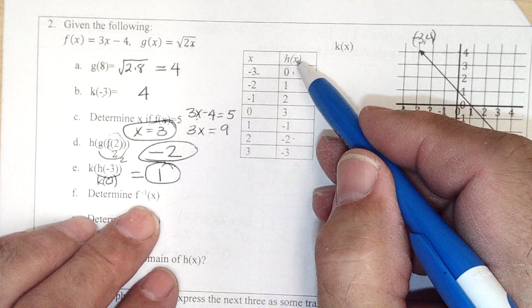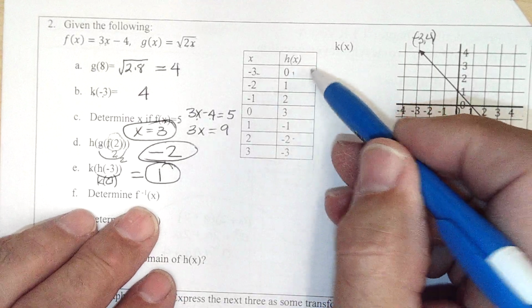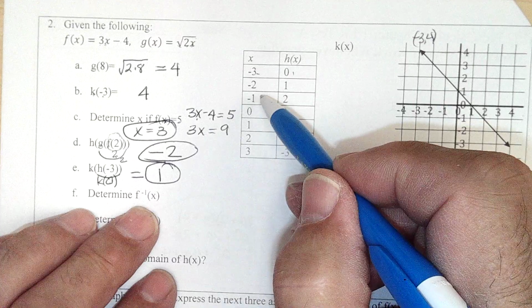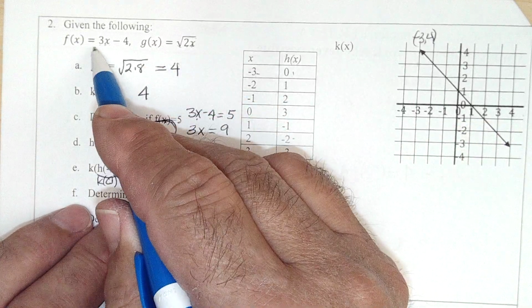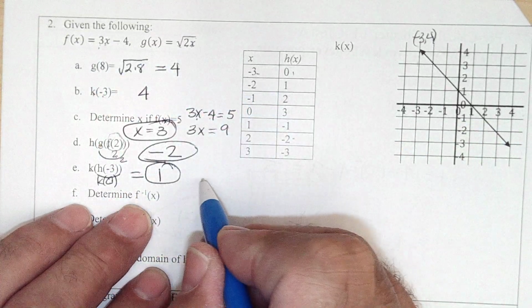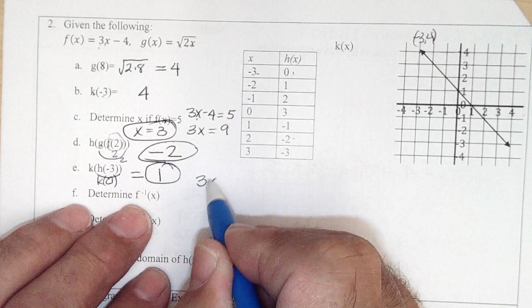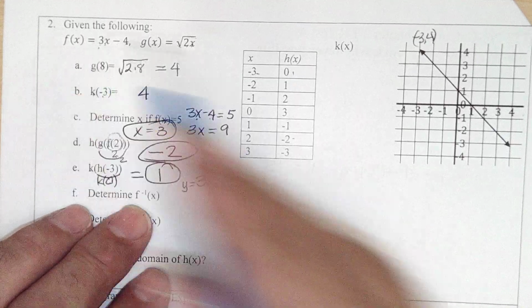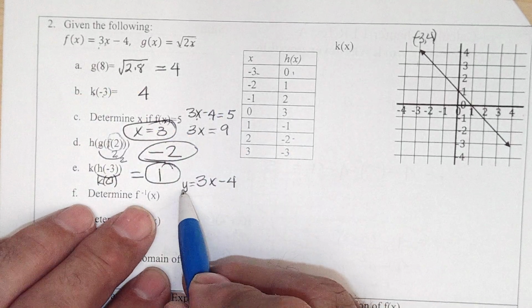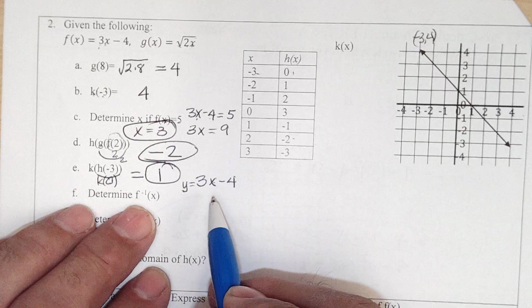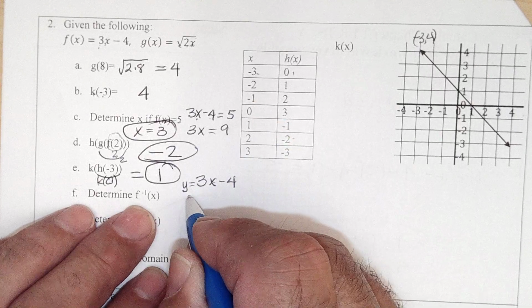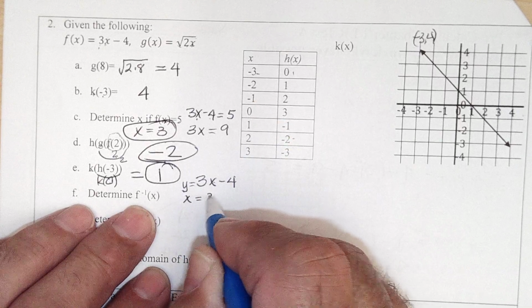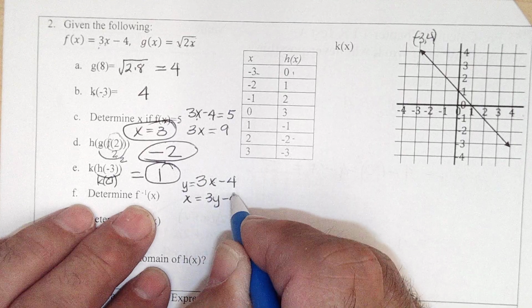F inverse. That's switch the roles of x and y. So if 3x minus 4 is y, the y value from F, and we're supposed to switch the roles of y and x, we get x equals 3y minus 4.